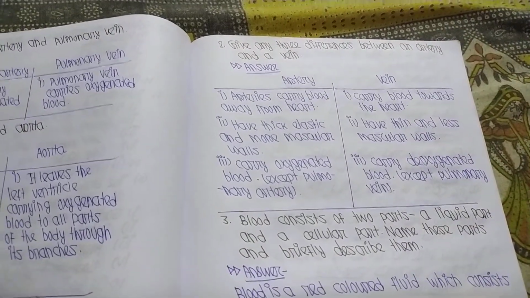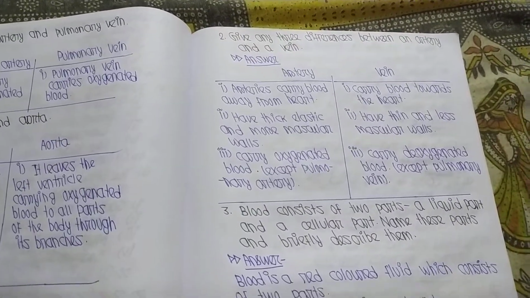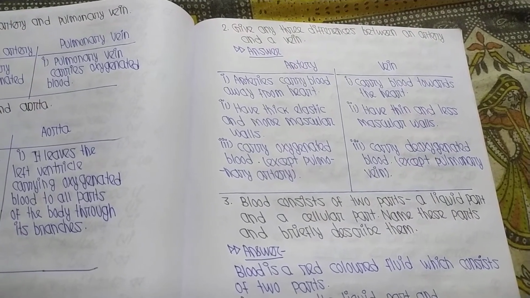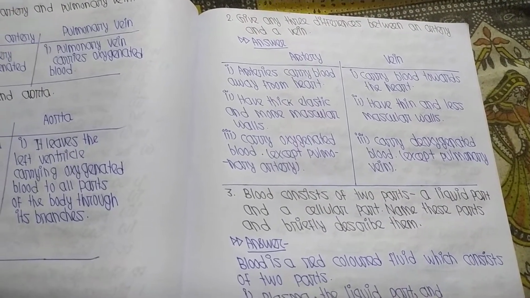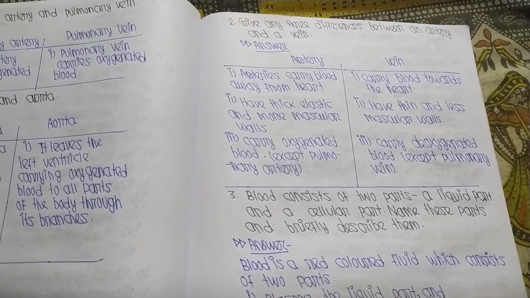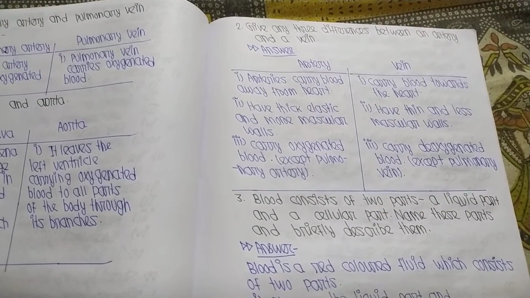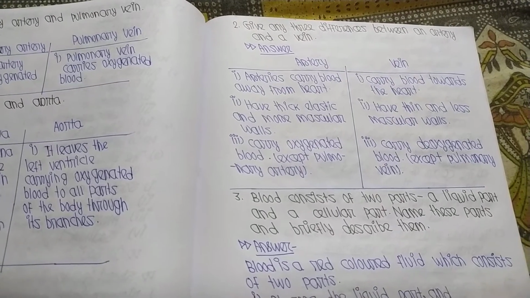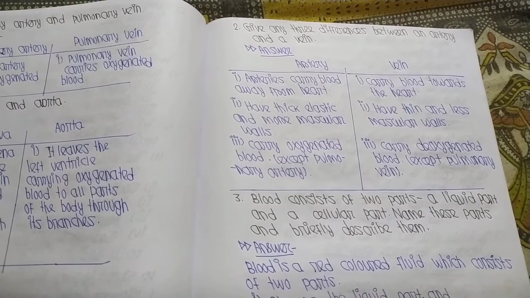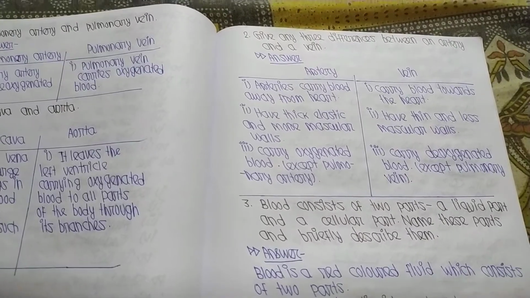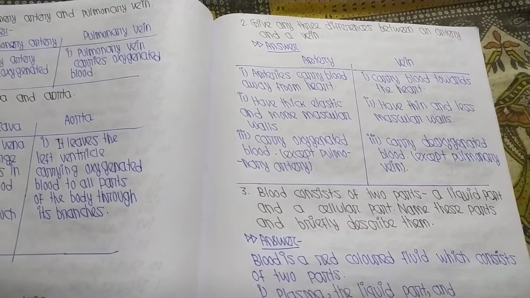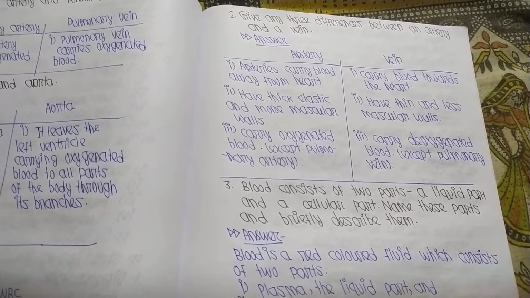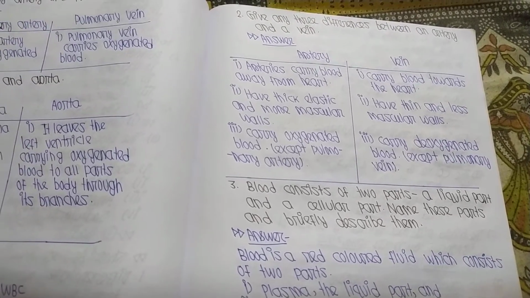Give any three differences between an artery and a vein. Artery, number 1. Arteries carry blood away from the heart. Vein, number 1. Veins carry blood towards the heart. Artery, number 2. Arteries have thick, elastic and more muscular walls. Vein, number 2. Veins have thin and less muscular walls. Artery, number 3. Arteries carry oxygenated blood except the pulmonary artery. Vein, number 3. Veins carry deoxygenated blood except the pulmonary vein.